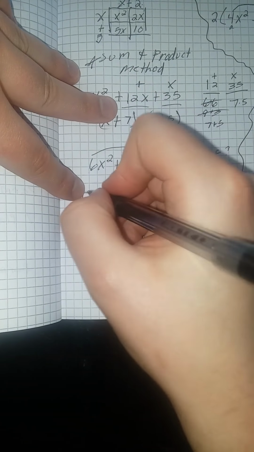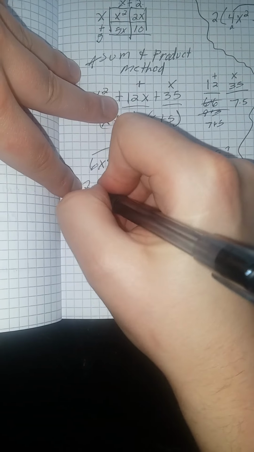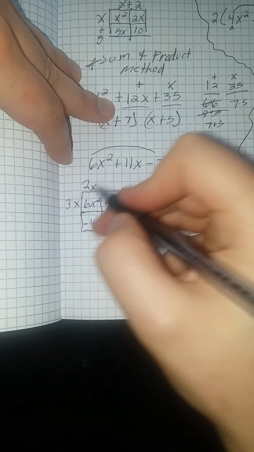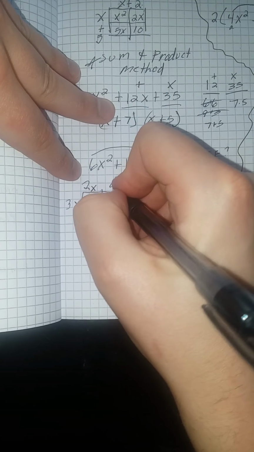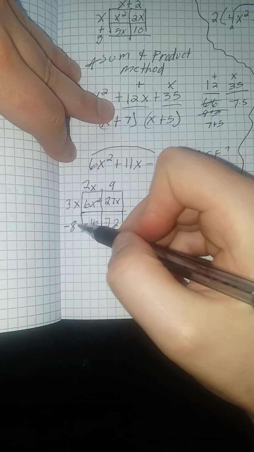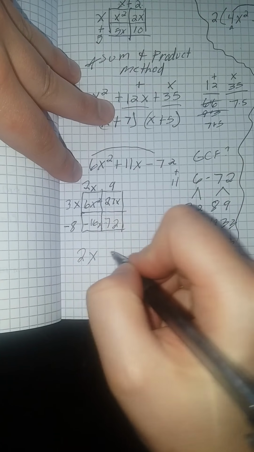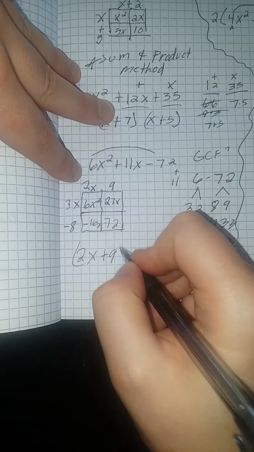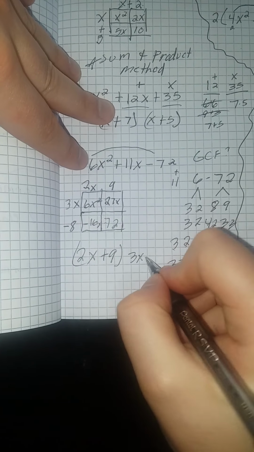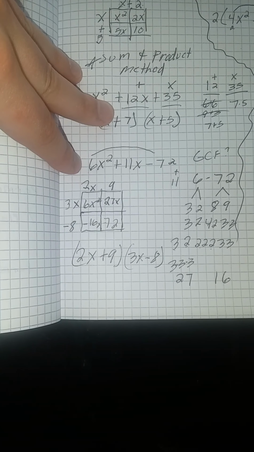I'm betting that that's an X and an X. I'm thinking 2 and 3. 2 times 3 is 6, 3 times 9, 9 times negative 8. That works out, yep. 2 times negative 8, 16x. Perfect, so our two factors that made this polynomial are 2x plus 9 and 3x minus 8.